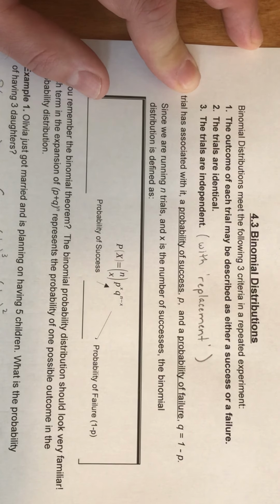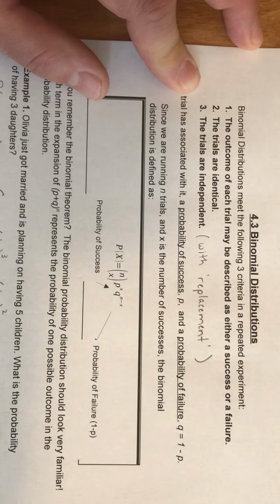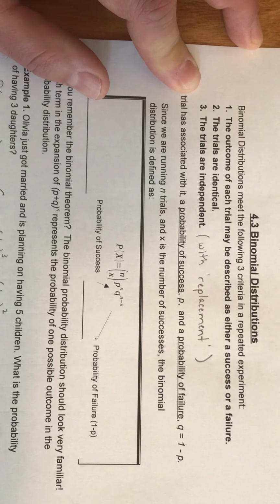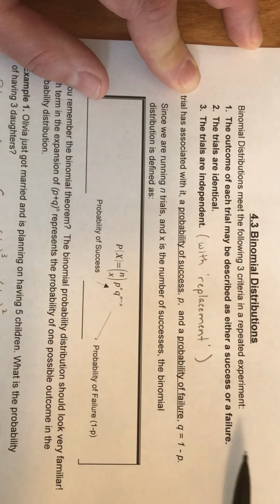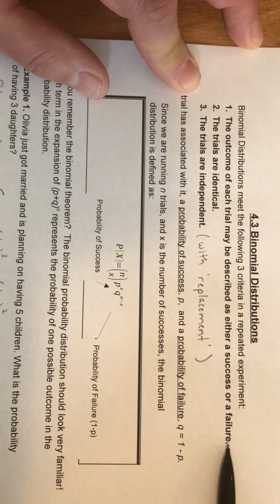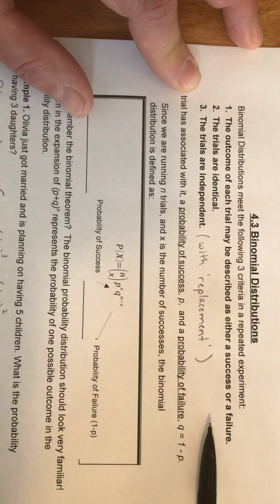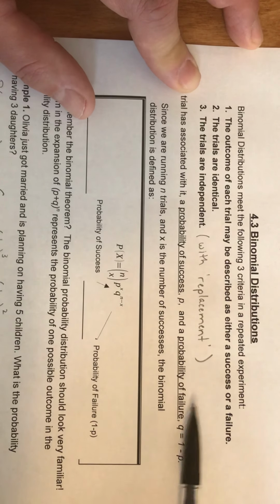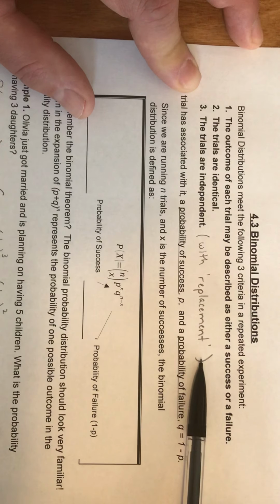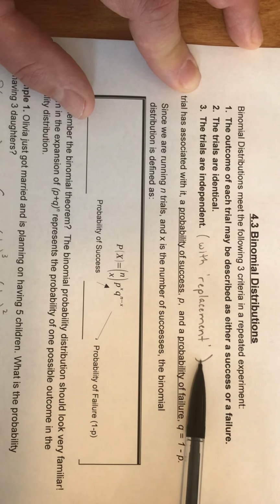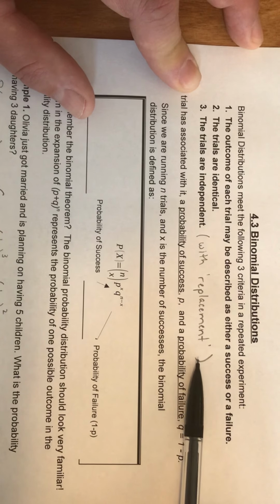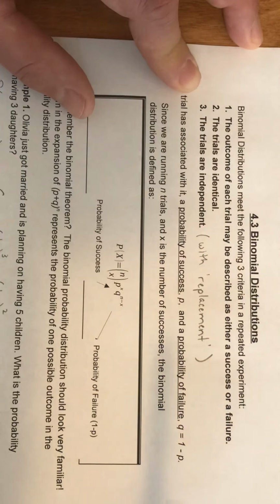Binomial distribution is basically a technique to calculate probability when the following three criteria are met. We're going to deem something a success or a failure. We'll talk about that in the first example. The trials are identical and the trials are independent. If you remember back in the day, we talked about independent versus dependent trials. Independent means replacement. So if it was a card situation, we would put the card back and draw again. But you'll see what this means as we go through the formula and the example for today.